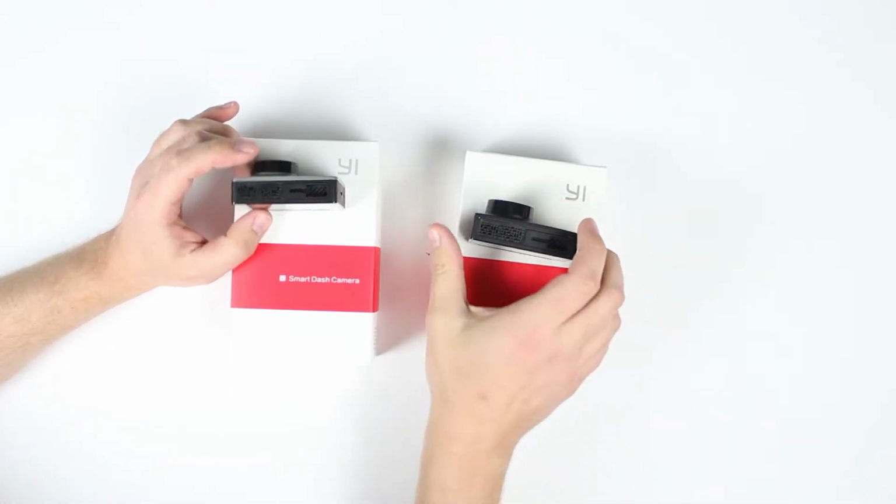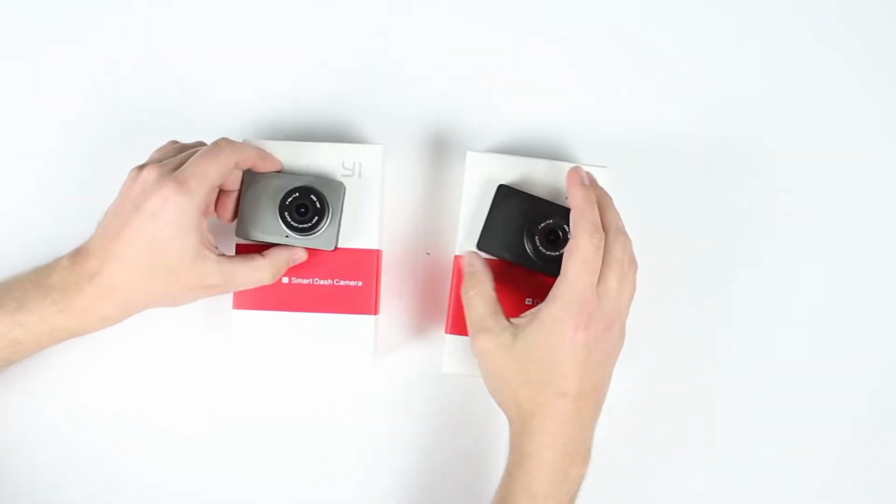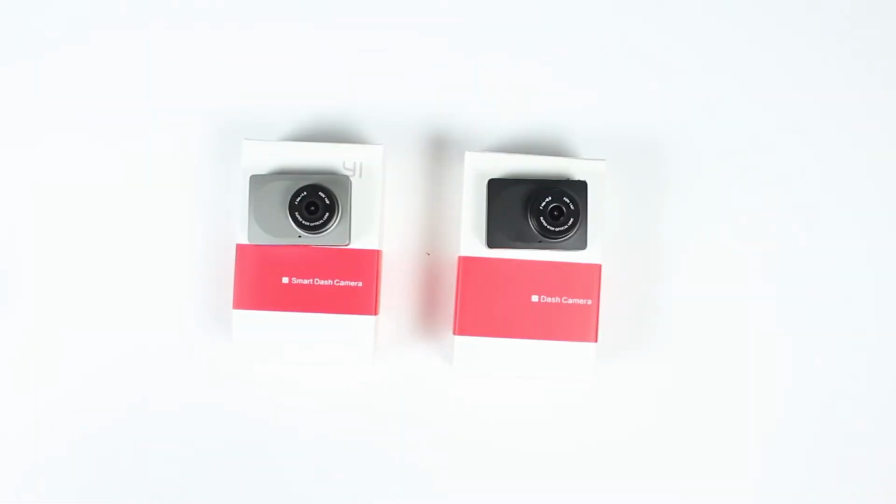The difference is the hardware inside them. Let's compare specs and see what the difference is.